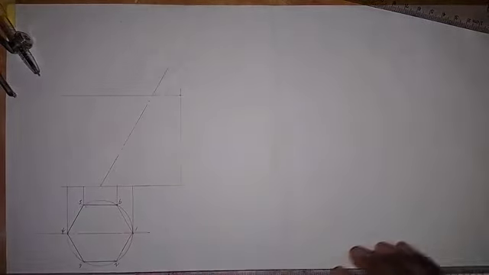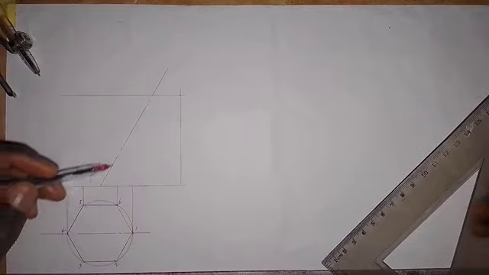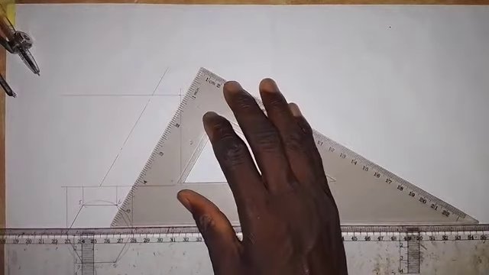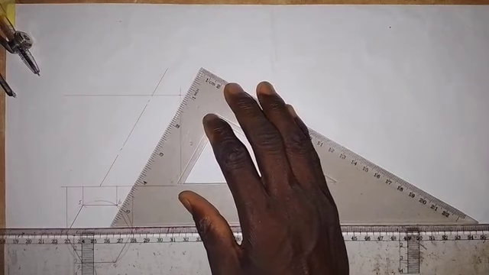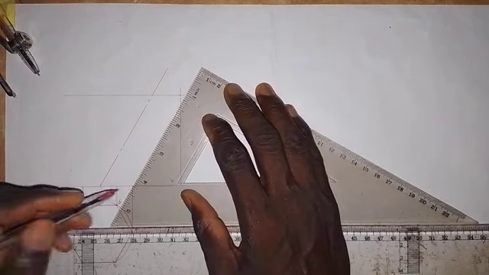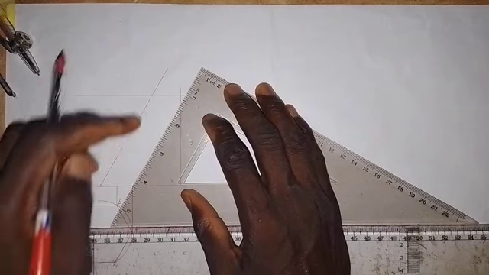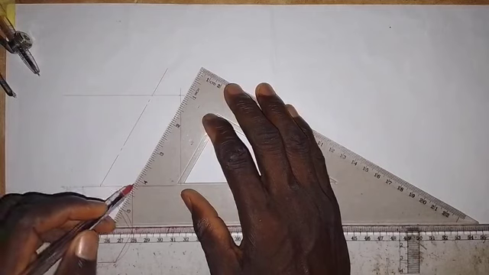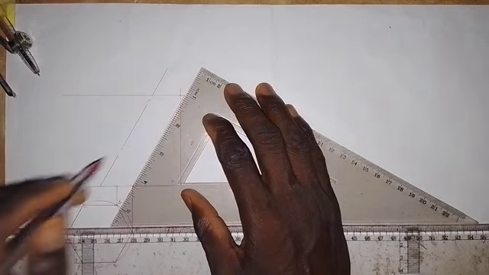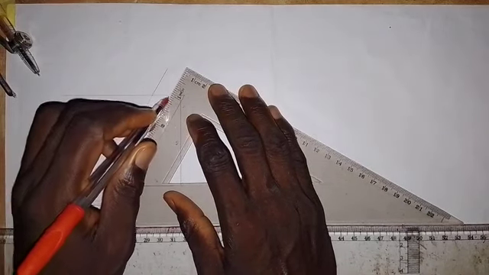Next, since this line is inclined at an angle of 60 degrees to the horizontal, I need to take my 60 degree set square and draw a line from this point 1. The line must be parallel to this center line. So I will draw this line like this, and also I will come to this point and draw this line.